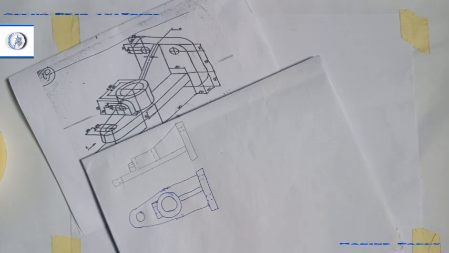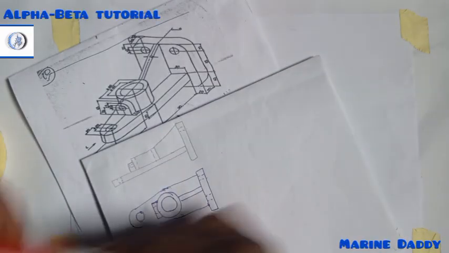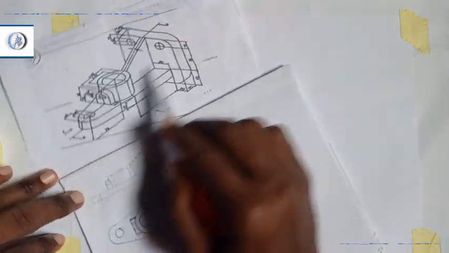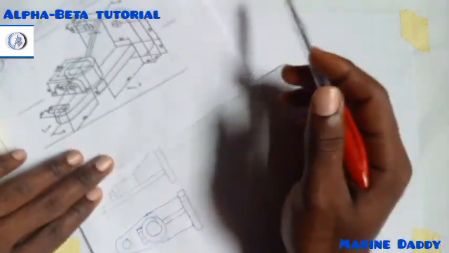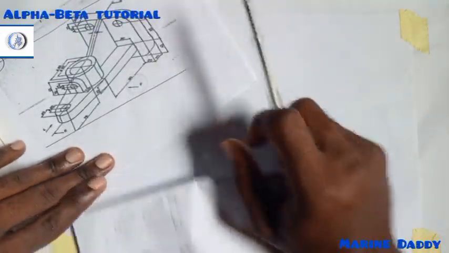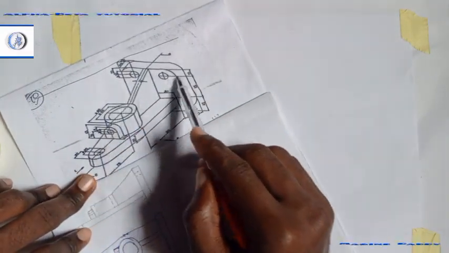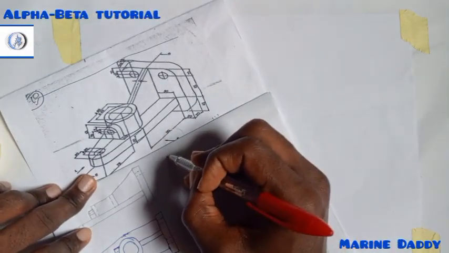Now, my side view will be like this. I'll see that, looking at it from this side of the diagram. From this side, I'll be able to see the full walls of this part, the full walls looking like this.